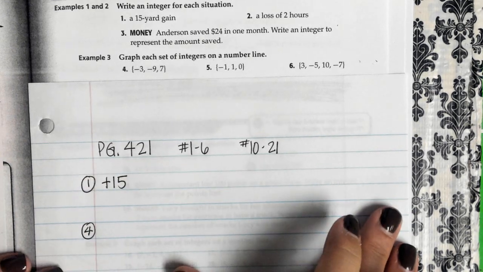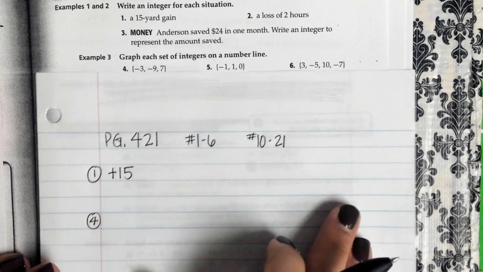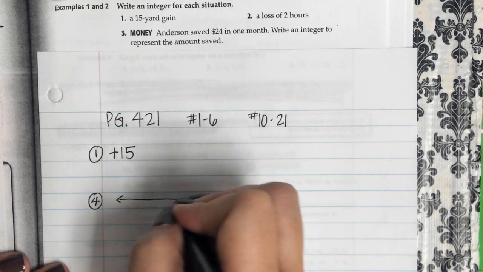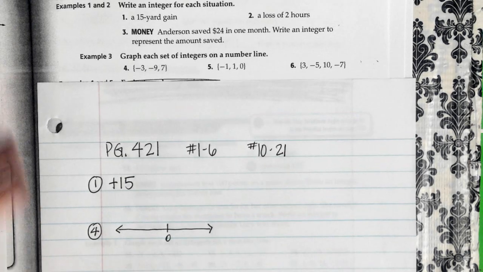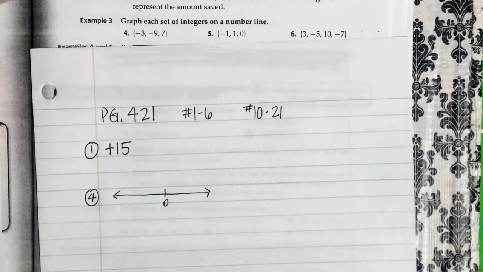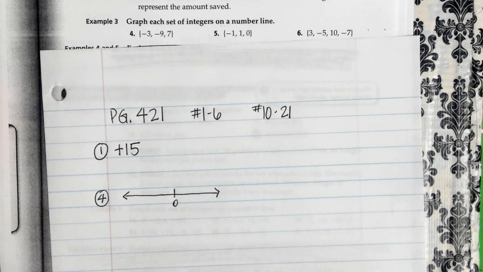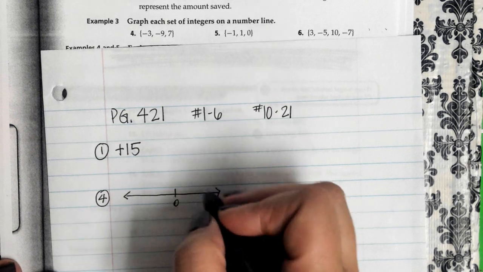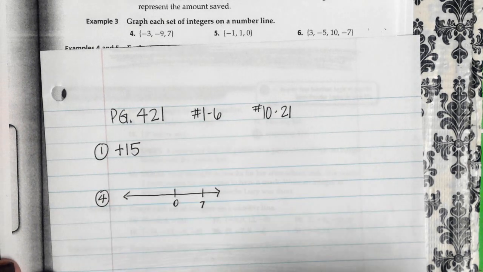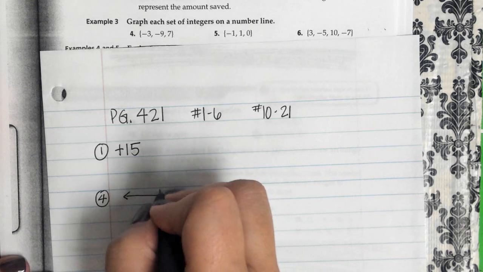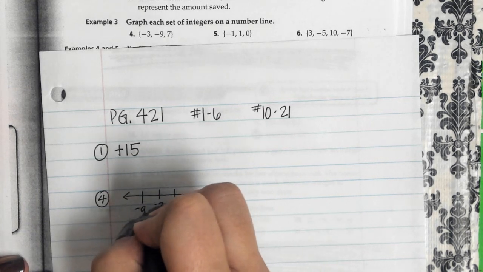Alright, graphing each set of integers on a number line. So I'm just going to draw a number line. Put 0 in the middle. And the numbers I'm looking at are -3, -9, and 7. Okay? So where's 7 going to be? Positive, so it's going to be on the right side of my number line. What about -3? Which one's going to be closer to 0? -3 or -9? -3. Very good. Then -9.